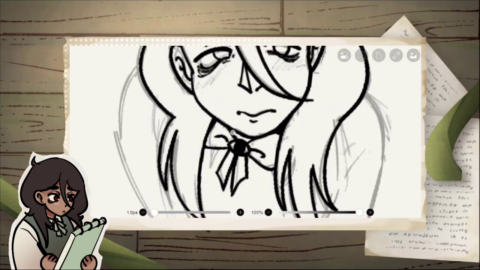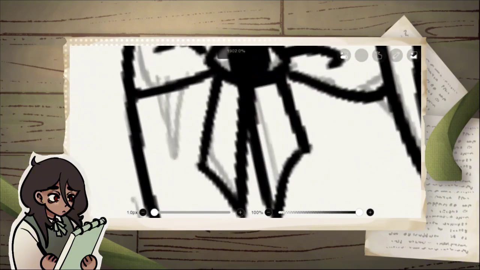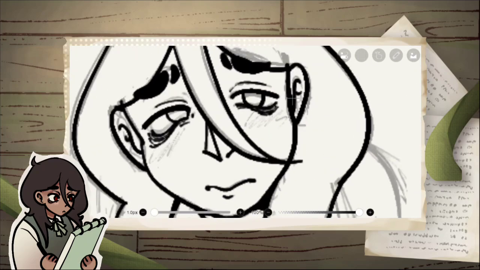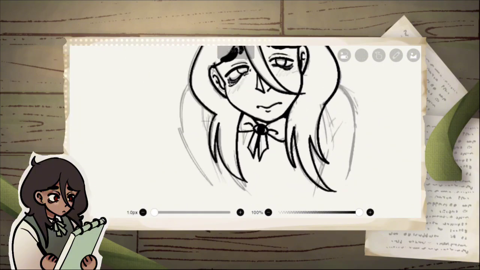Also, I'm filling this in here because of tangents and whatnot. Anything with this, I just fill it in so it's less of an eyesore to look at, less confusing to look at. So yeah.